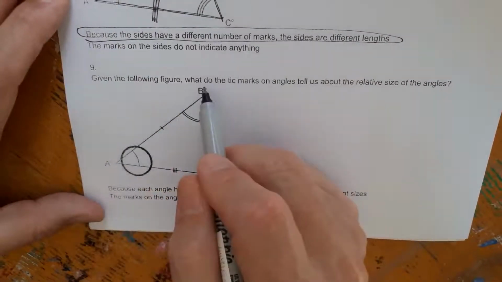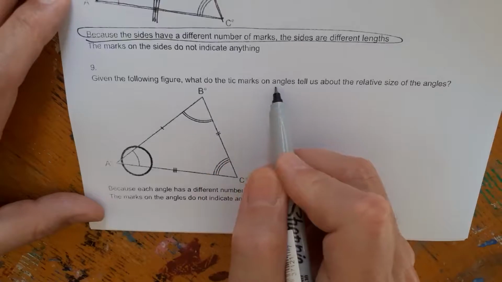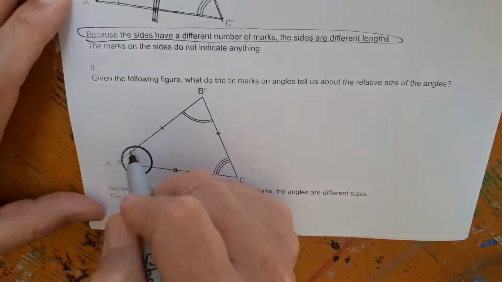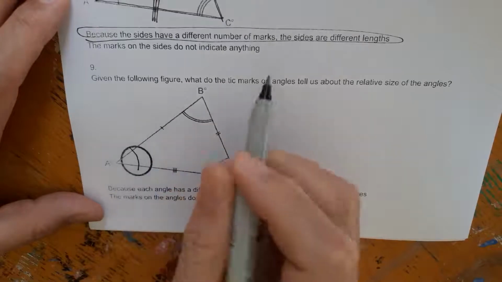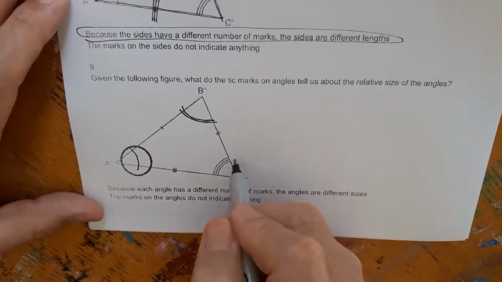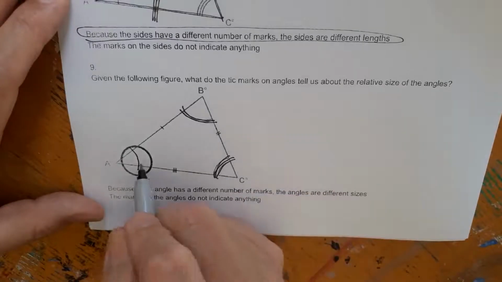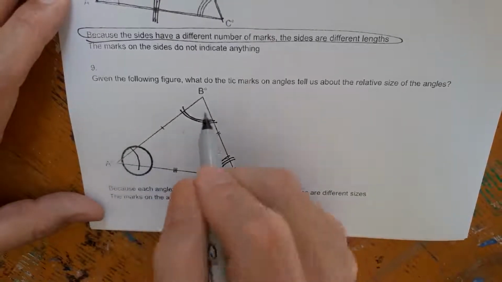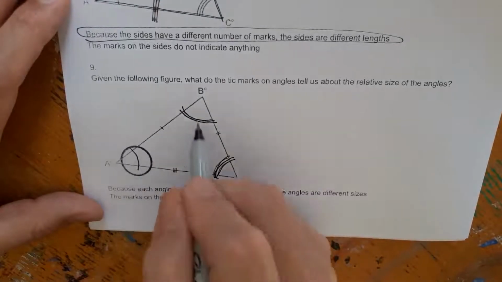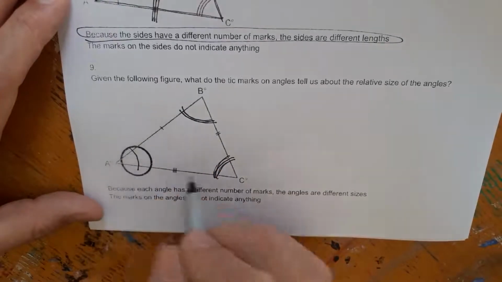Given the following figure, what do the tick marks on the angles tell us about the relative size of the angles? So there's 1 tick mark here. This is called a tick mark. There's 2 here, and they're kind of close together, so I'll draw over them. And there's 3 here. So this tells us that this angle is a different measure than this angle, and this angle is a different measure than this angle, and this angle is a different measure from both those angles.